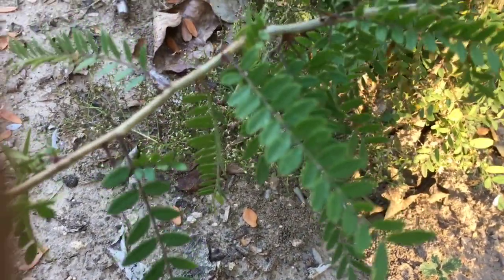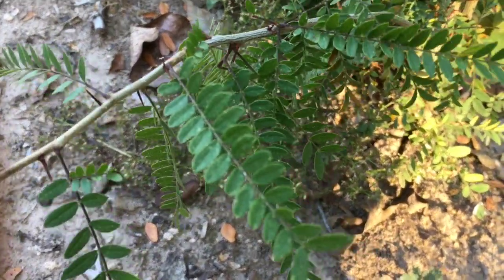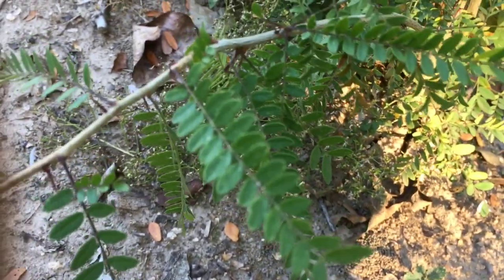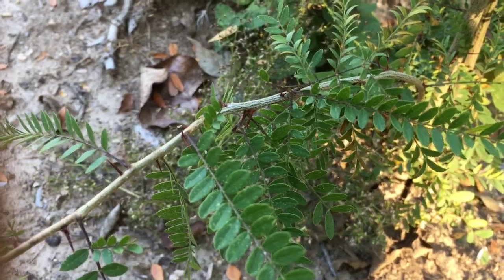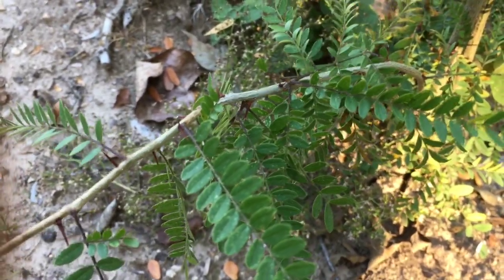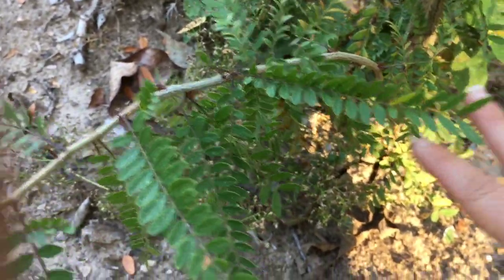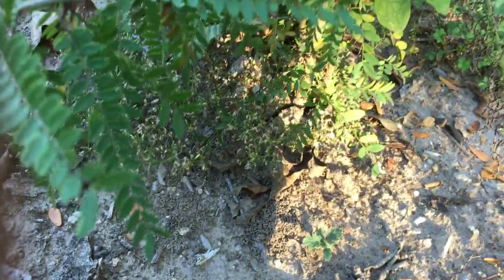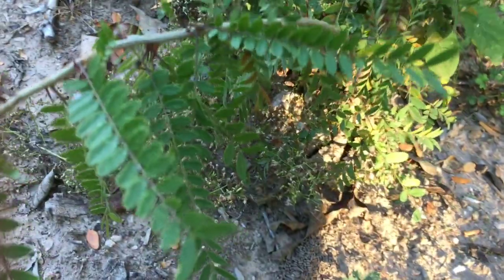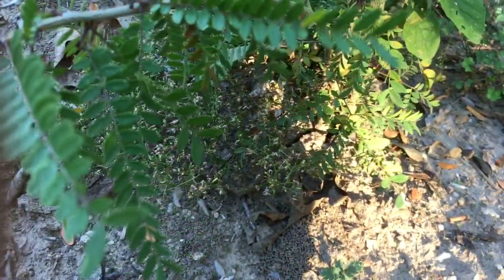And then when it doesn't need it anymore, say the plant becomes disturbed, say it's cut down, it loses its leaves, then it releases that nitrogen into the ground. And then it feeds the plant that's next to it. Clover will do the same thing.